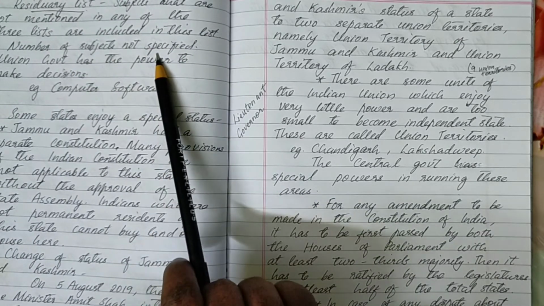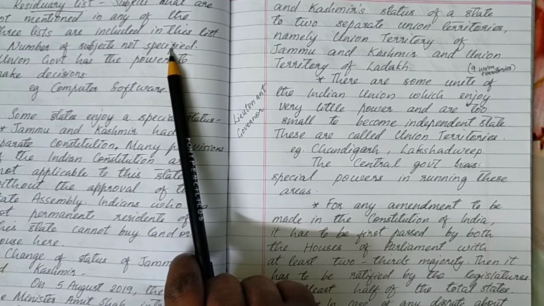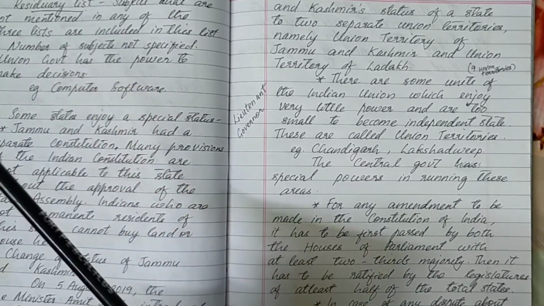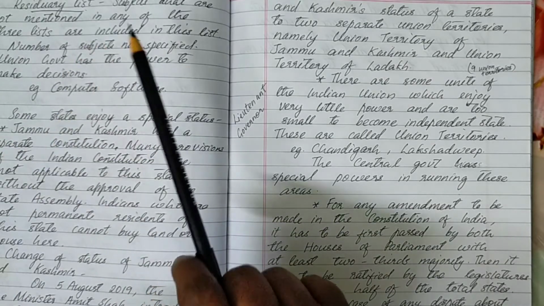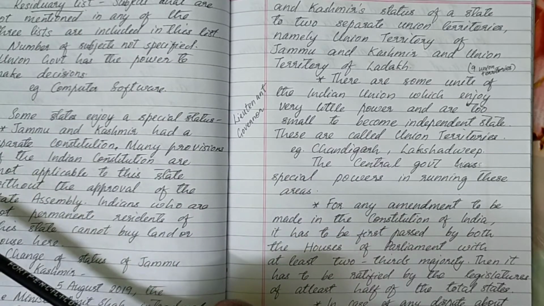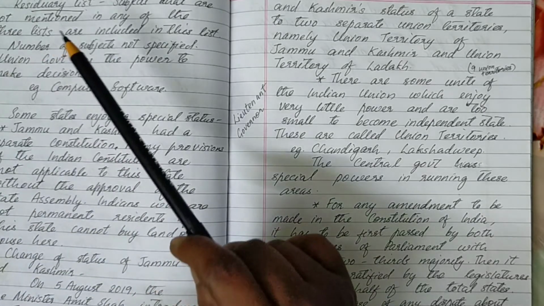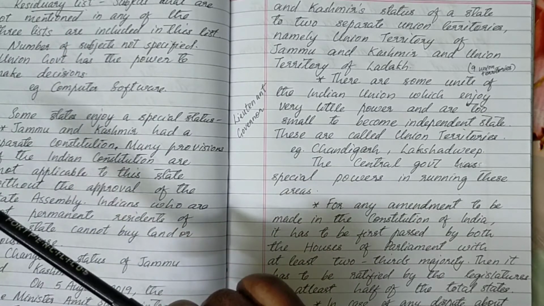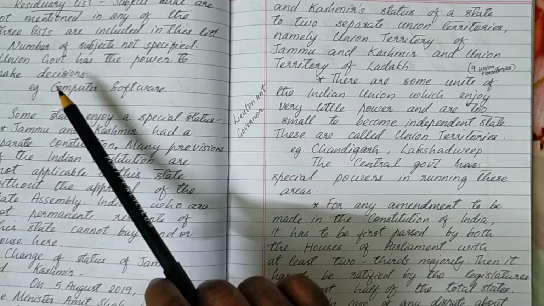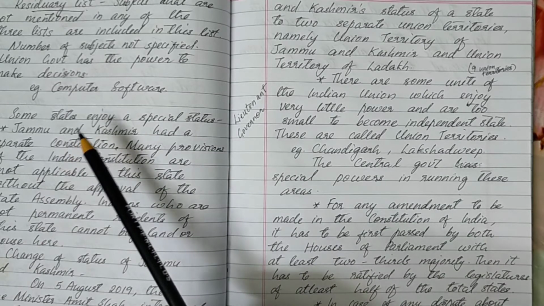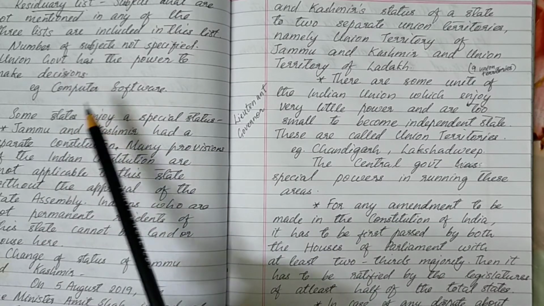The number of subjects is not specified in the Residuary list, and the union government has the power to make the decisions. So the subjects that are not in any of the three lists, Union list, State list or Concurrent list, will be included in the Residuary list, and only the central government has the power to take the decision. An example of such a subject is computer software.